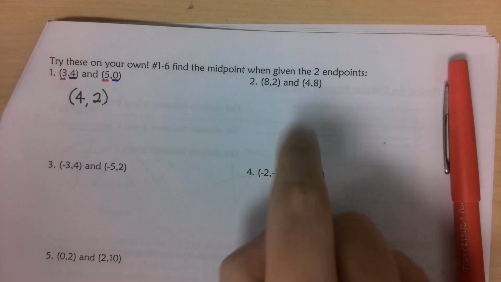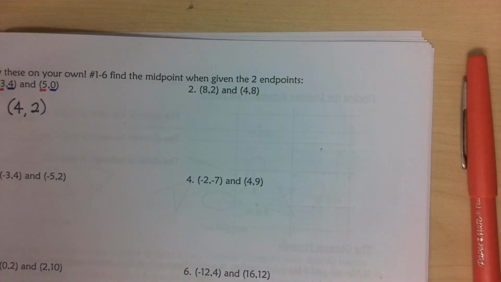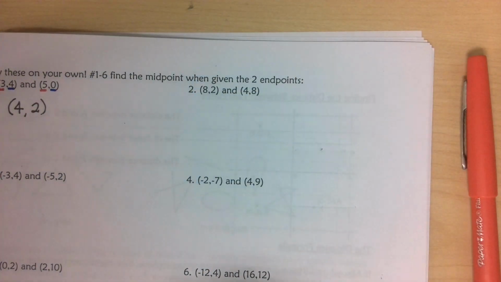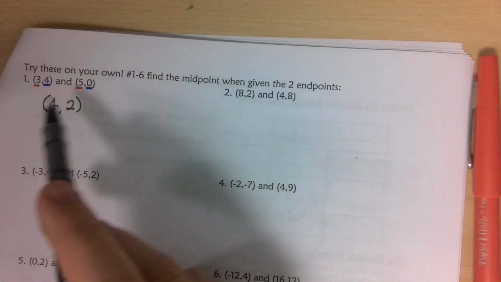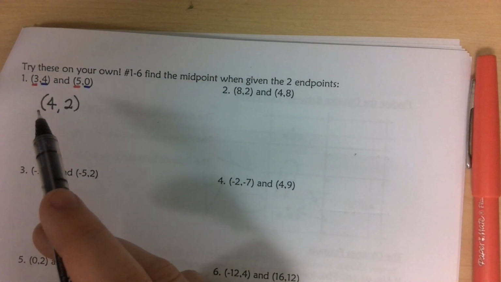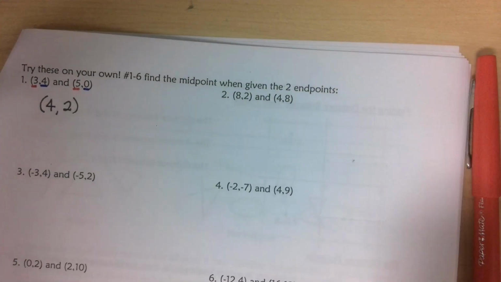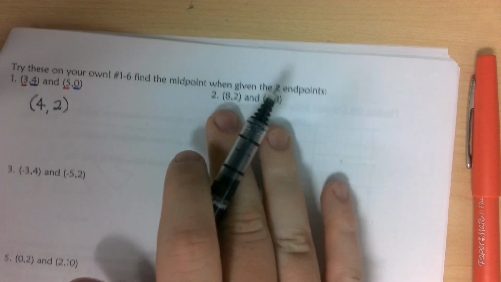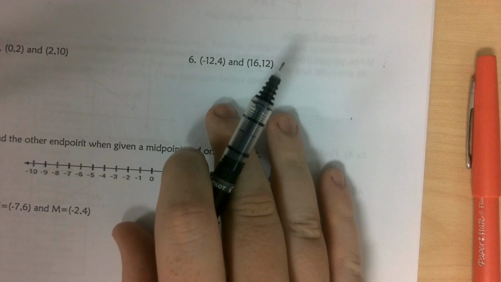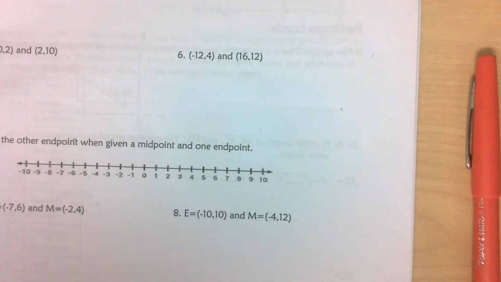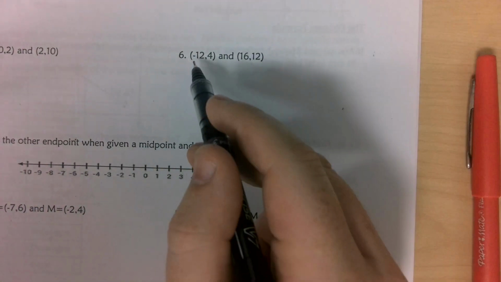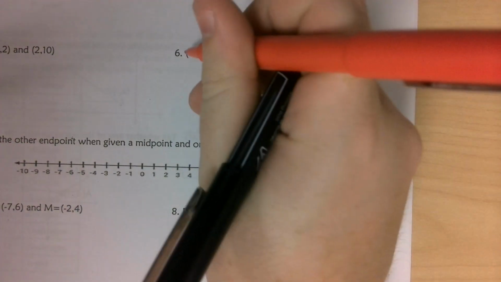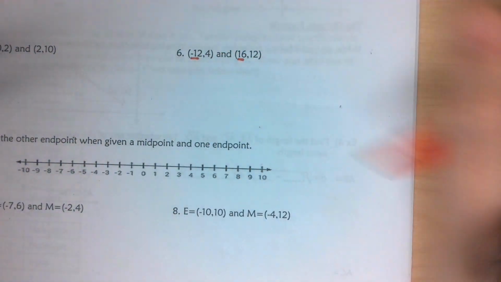But I'll actually show you how to use the formula with number 2 for those of you who prefer the formula method. The formula method works really well when this halfway method is difficult. If it's too hard to find the middle of two numbers, just use the formula. In fact, instead of me giving you example 2, I think the best demonstration would be to use example 6. Because it's really hard to find the middle of negative 12 and positive 16, right? But using the formula can help us.